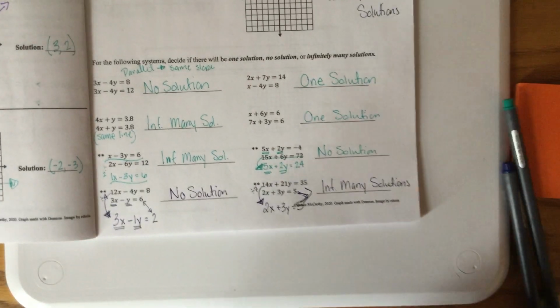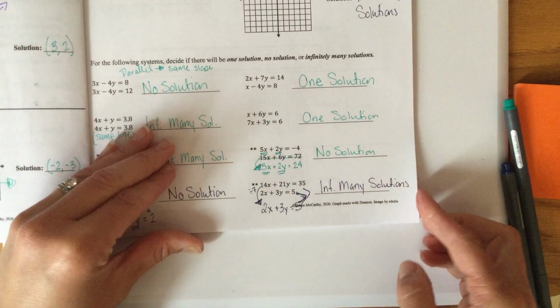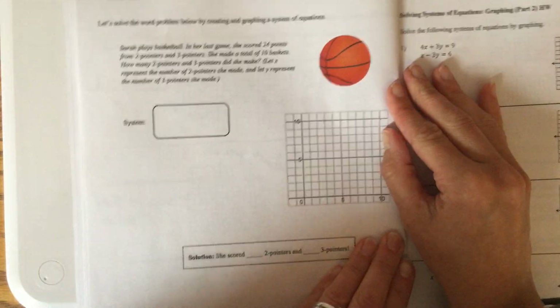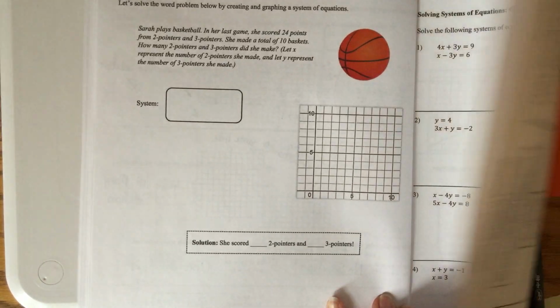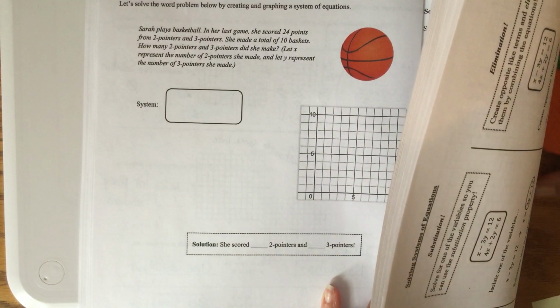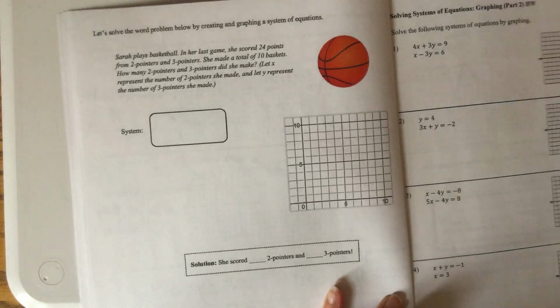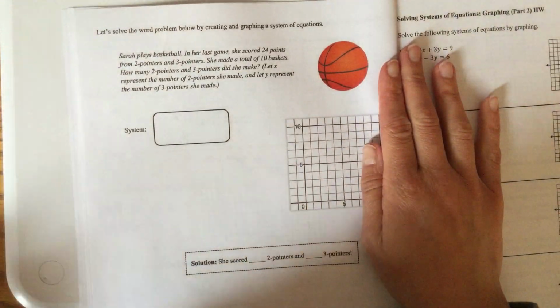Okay, so our last problem says, let's solve the word problem below by creating and graphing a system of equations. So this means that we're going to have to come up with our own equation.